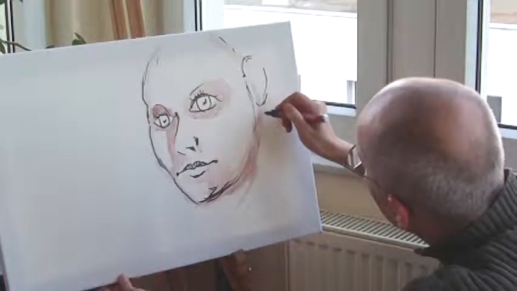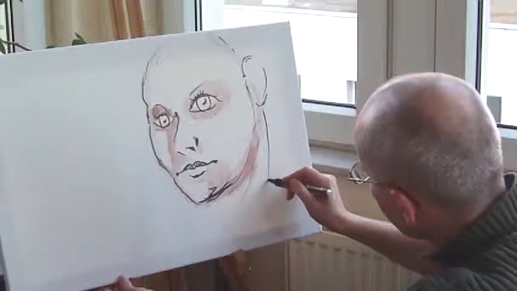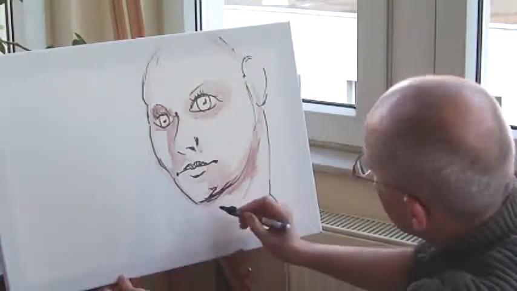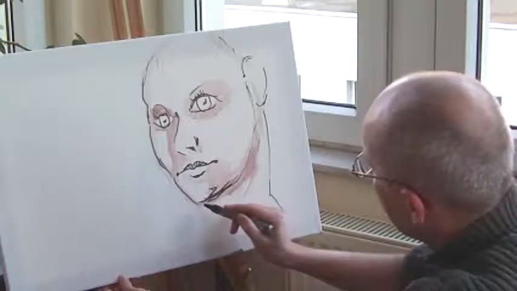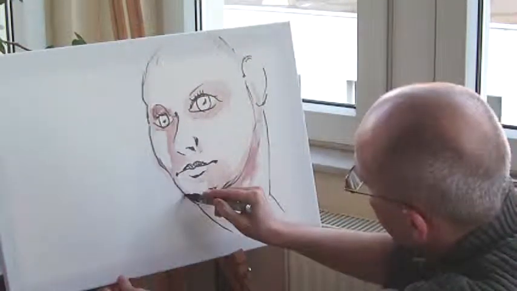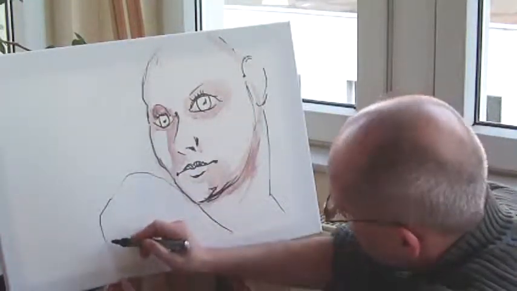Okay, and then from here the neck is like this, and let's say we just put the shoulder here, something like this.